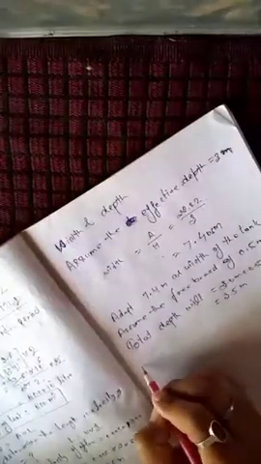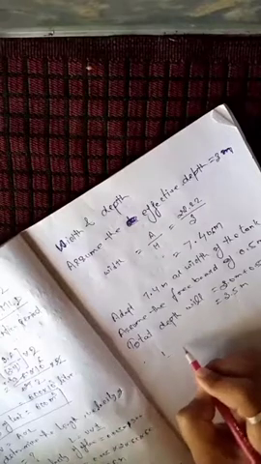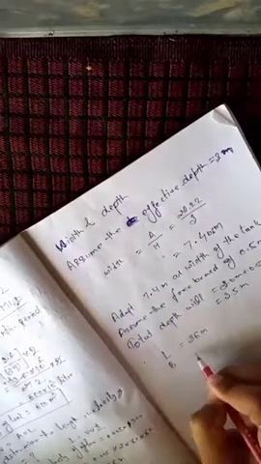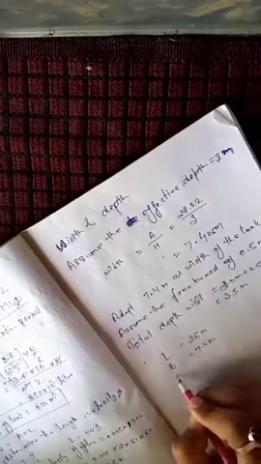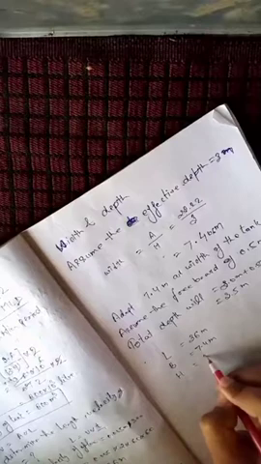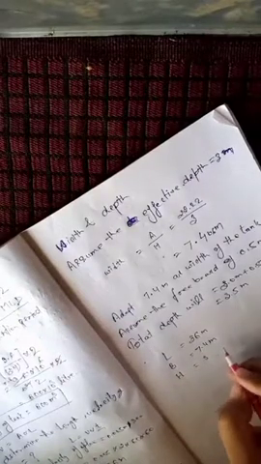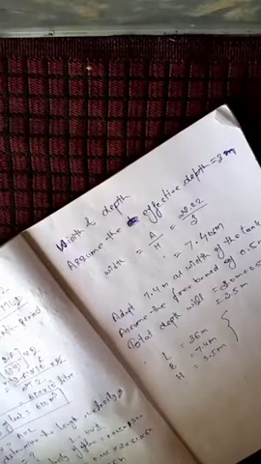Now all the dimensions of sedimentation tank will be: length is equal to 36 meter, width it will be 7.4 meter, and total depth is 3.5 meter. Now check the parameters for the standard values.